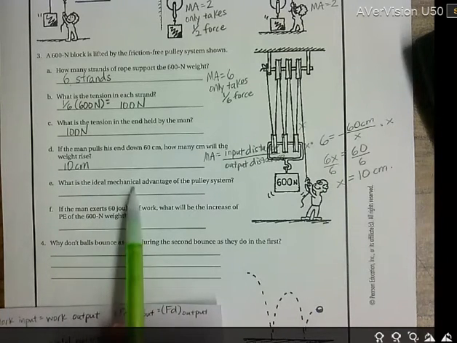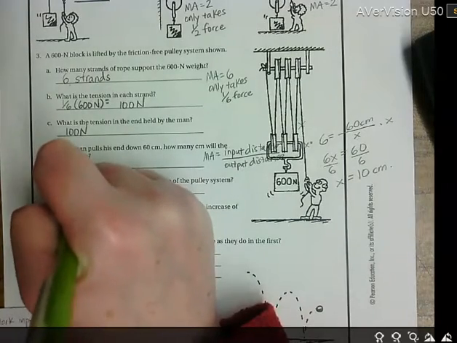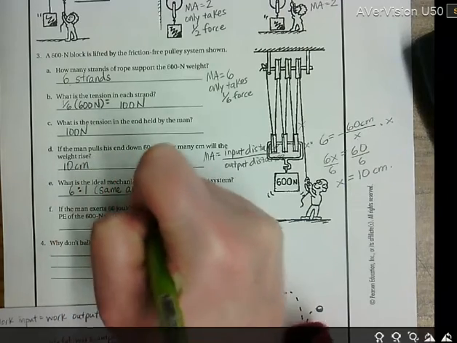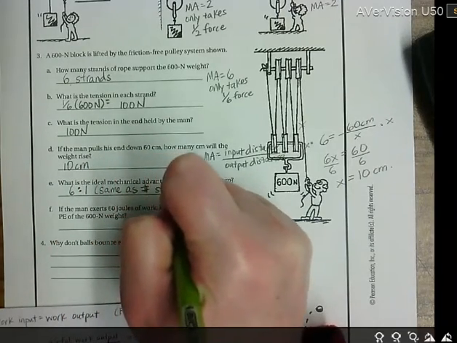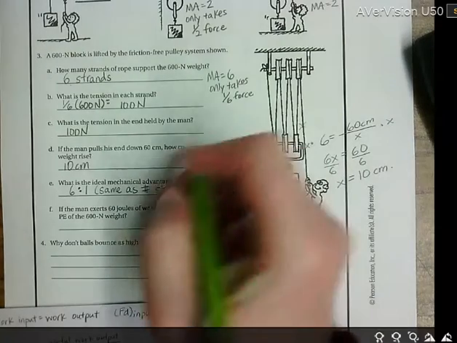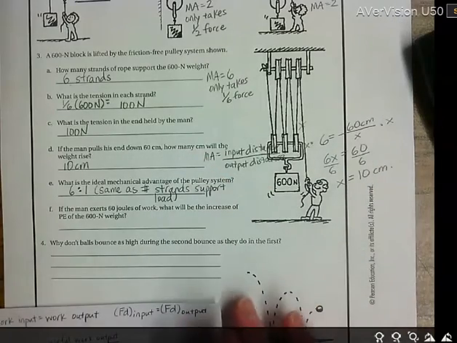What is the ideal mechanical advantage of the pulley system? 6 to 1, because it's the same as the number of strands that support the load or the mass in this case.